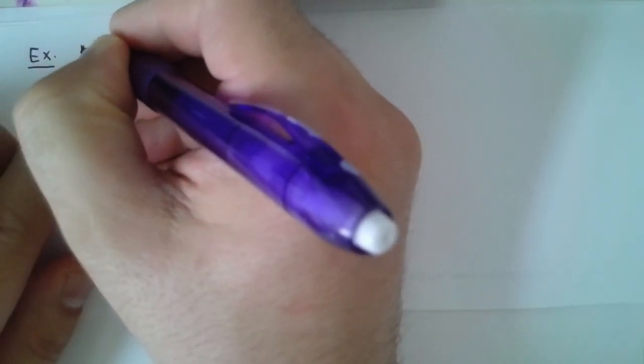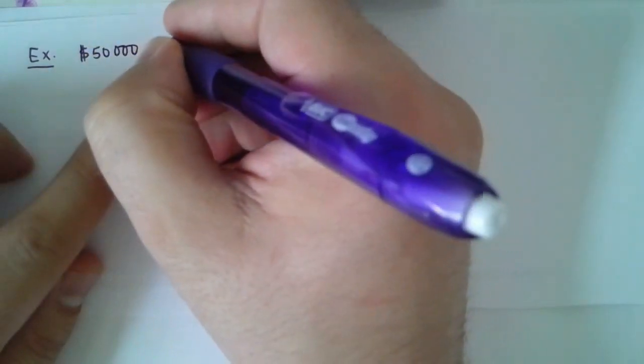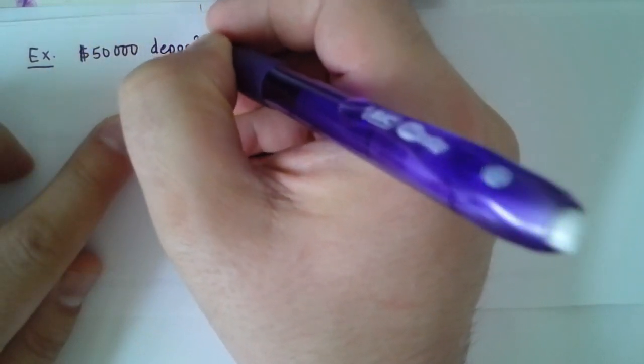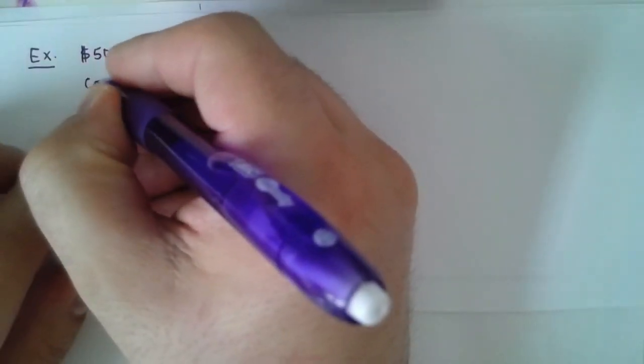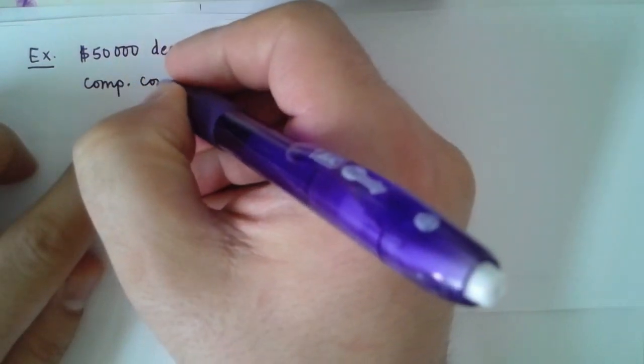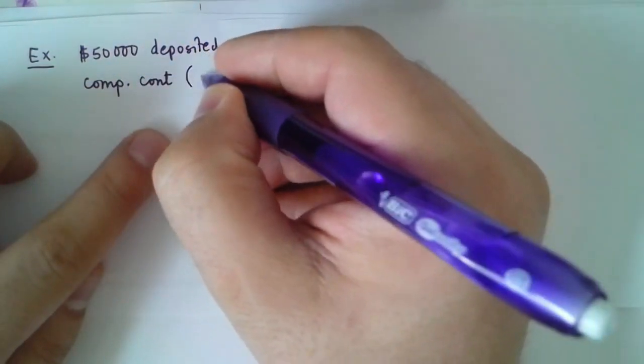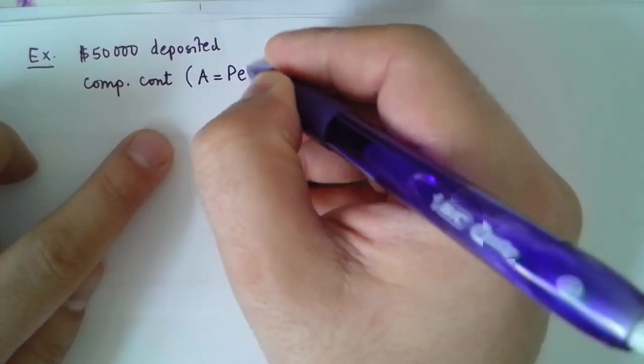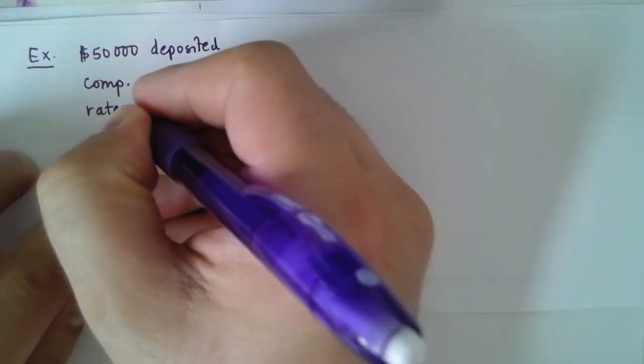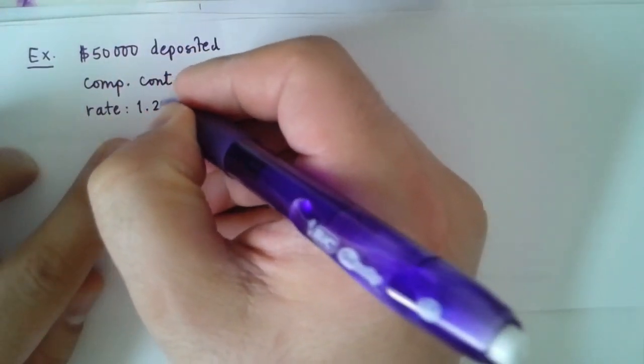Let's say you deposited $50,000 into an account, and let's say it's compounded continuously, which means you're going to be using the formula A equals P e to the rT, and the rate is given to be 1.25%.